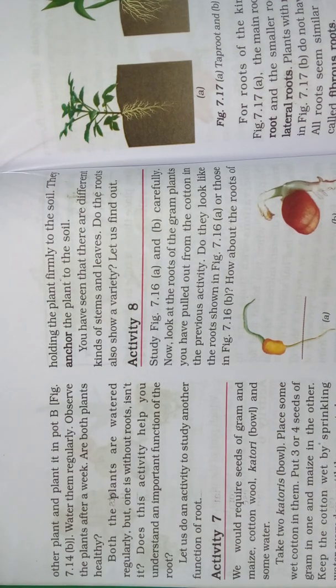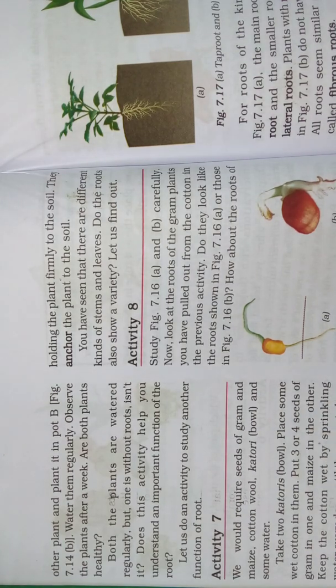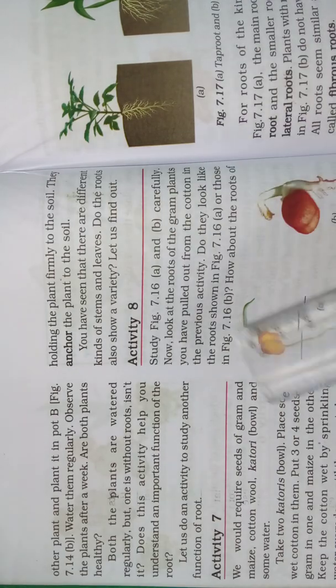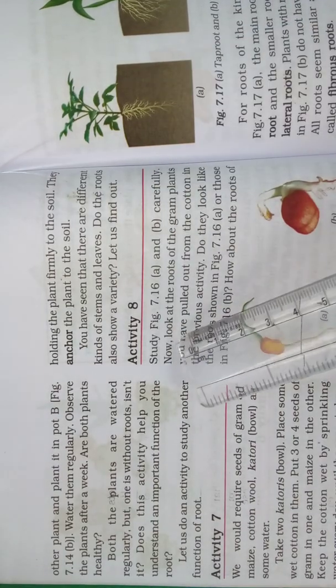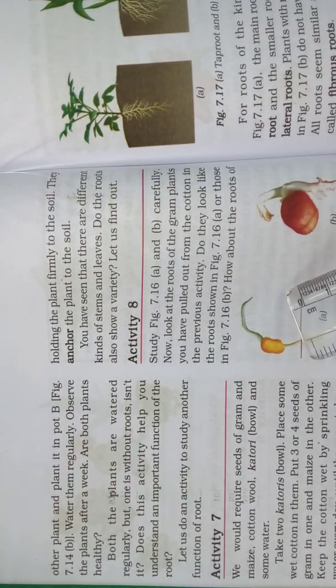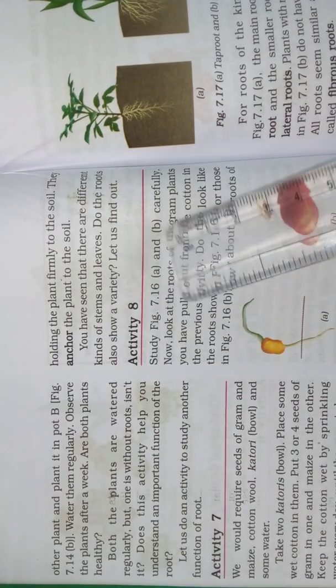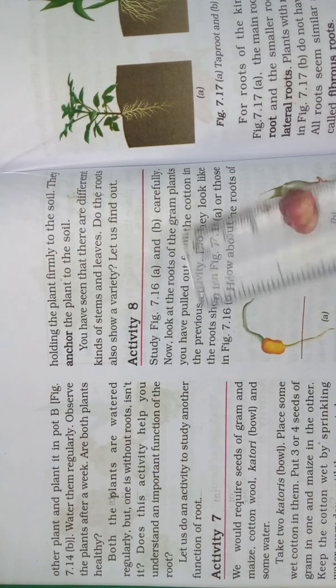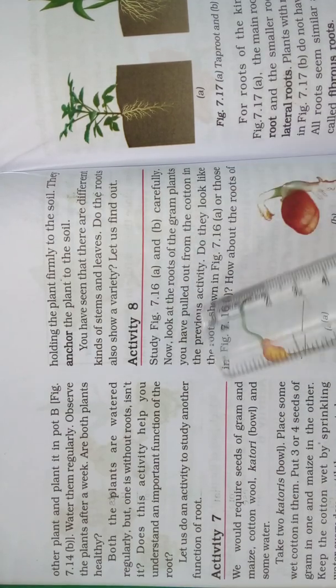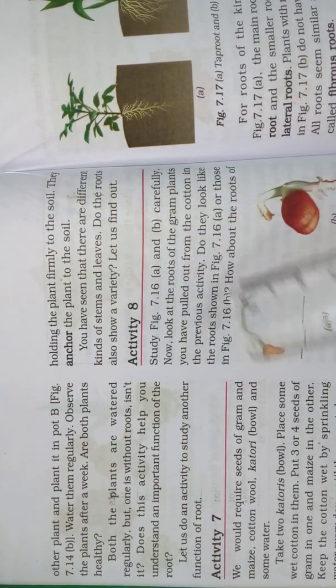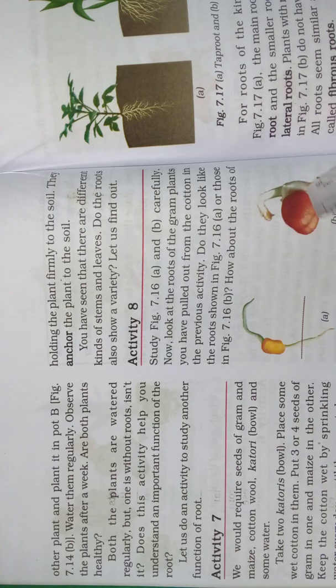Okay. Come, we will see what are the types of roots. Study figure 7.16a and b carefully. Now, look at the roots of the gram plants we have pulled out from the cotton in the previous activity. Do they look like the roots shown in figure 7.16a or those in figure b?